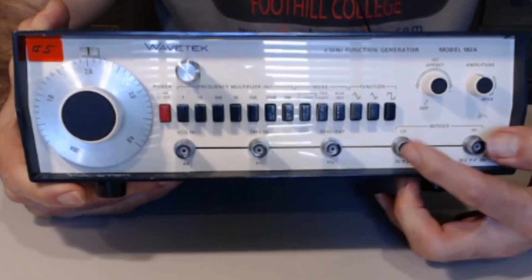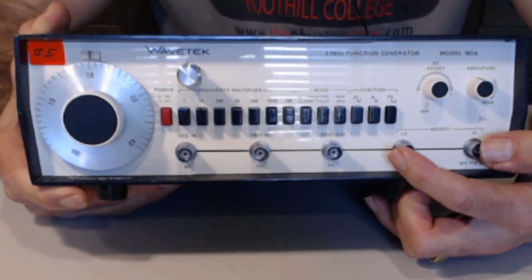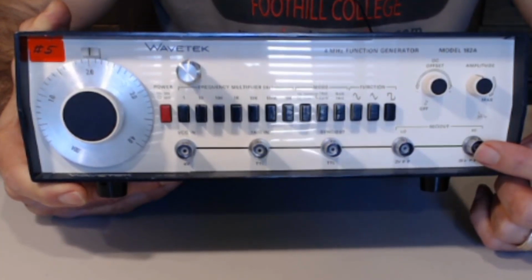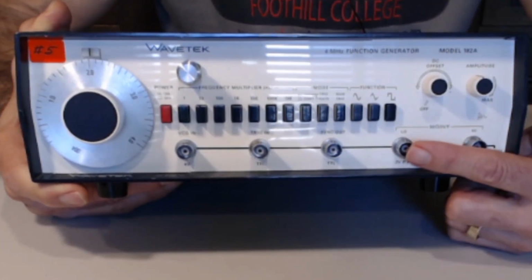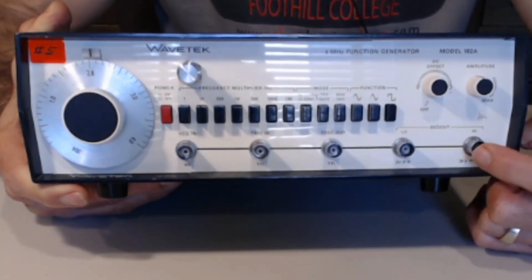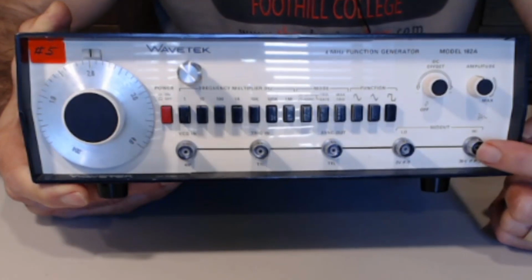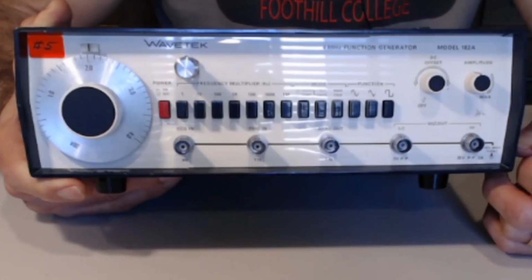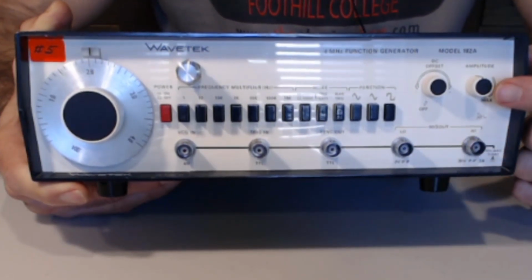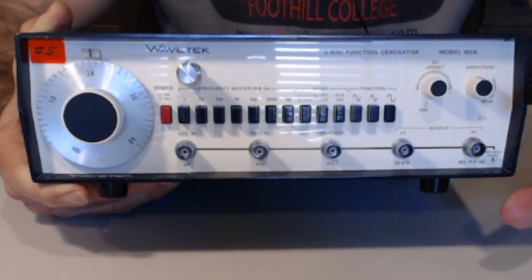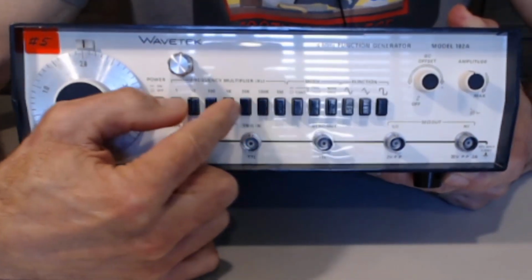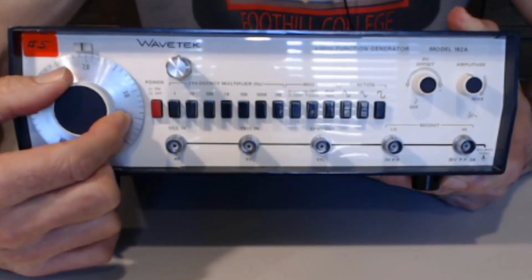The ones that we use are the two on the right. We typically just use this one. This is the high voltage output. The other output also works for most of what we do. Those are the same thing. One is limited to a slightly lower voltage. The other one will go up to 20 volts peak to peak. So there's our output. Here's our control for the peak to peak voltage. And these controls for frequency and our multiplier.